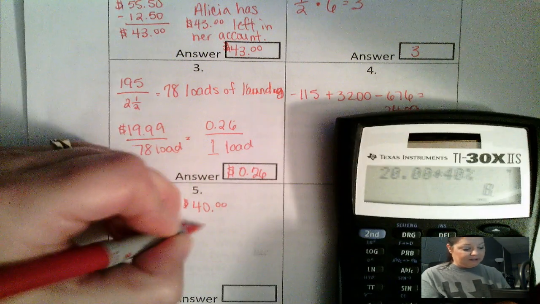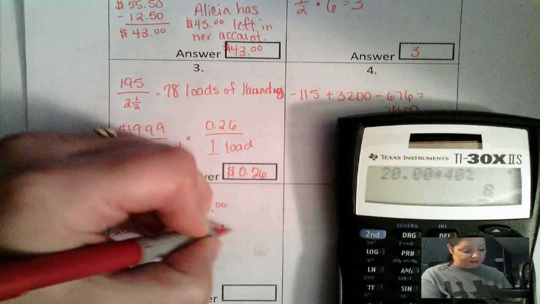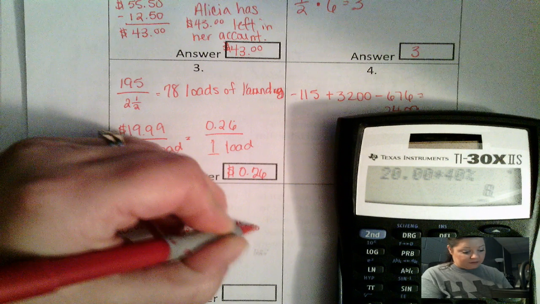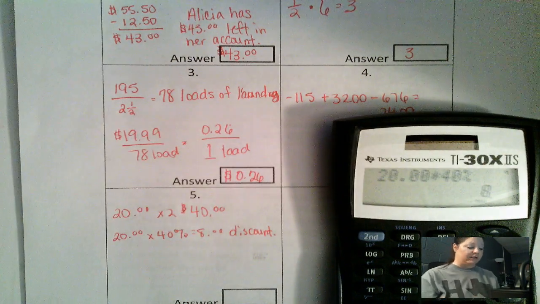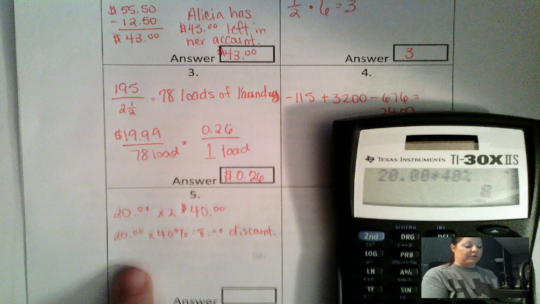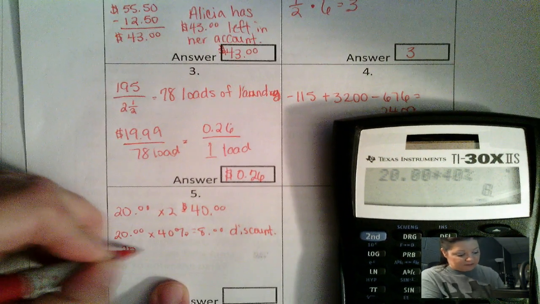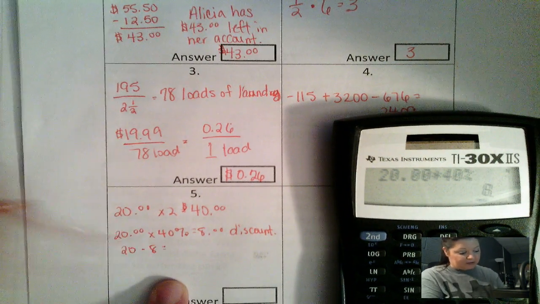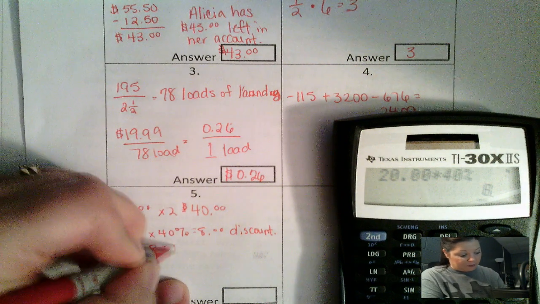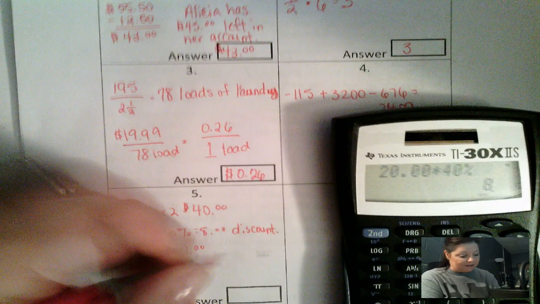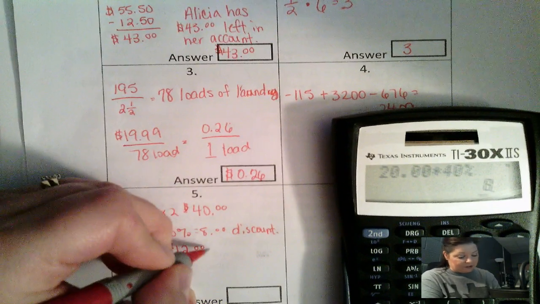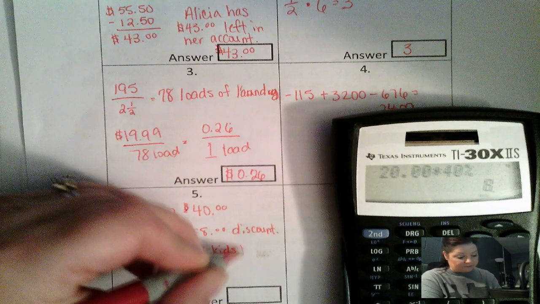Now that means this is the discount. That is not what they pay. That's how much is taken off the $20. So we are going to say 20 minus 8, which gives us $12.